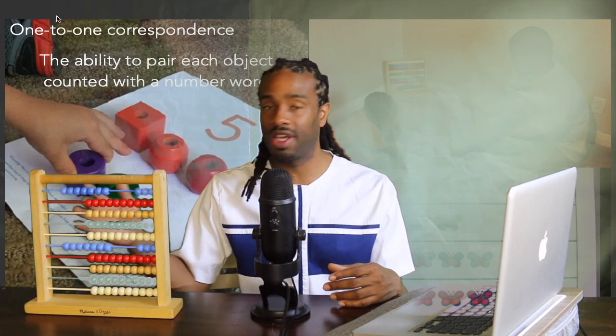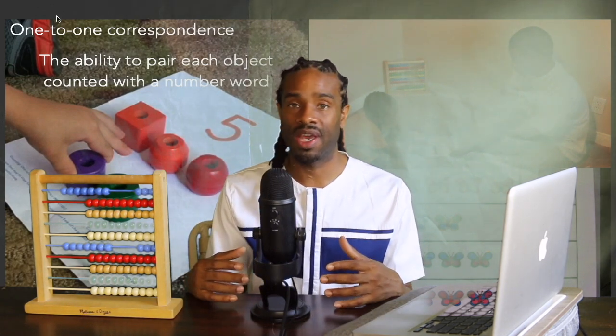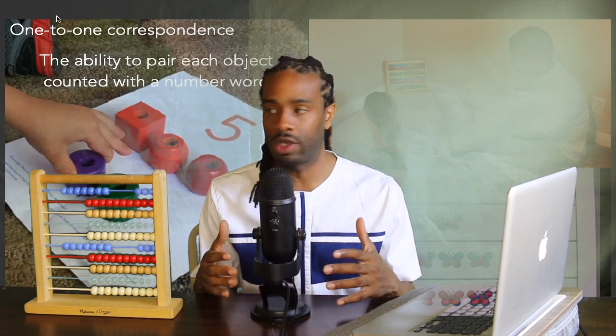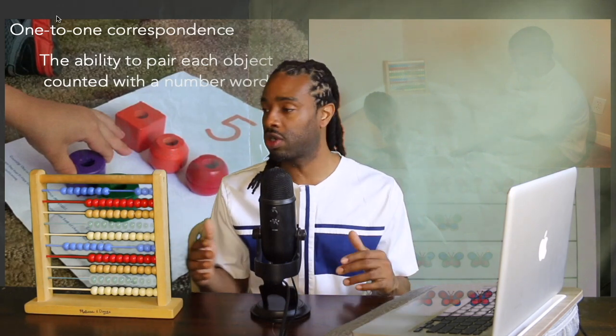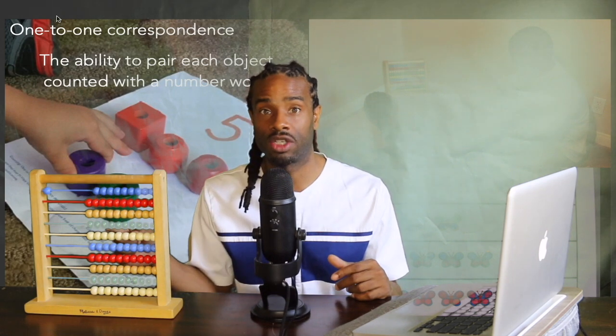Now this is really key because this does not require any vocal speech. You don't have to be able to count out loud to do this, which means that it is definitely a precursor for the early learner. You don't have to know what 1 or 2 or 3 or the rest of the number words are, as long as you have the ability to match the quantities.